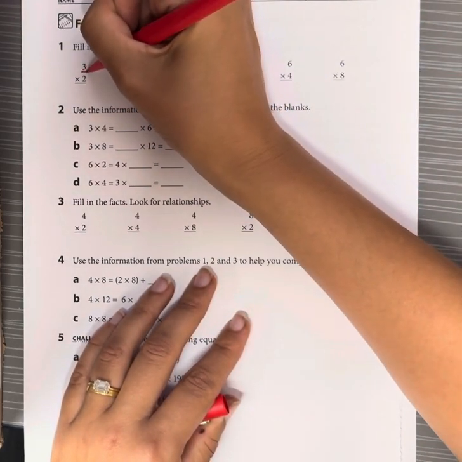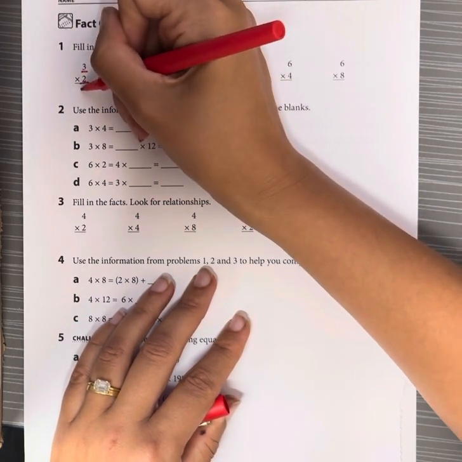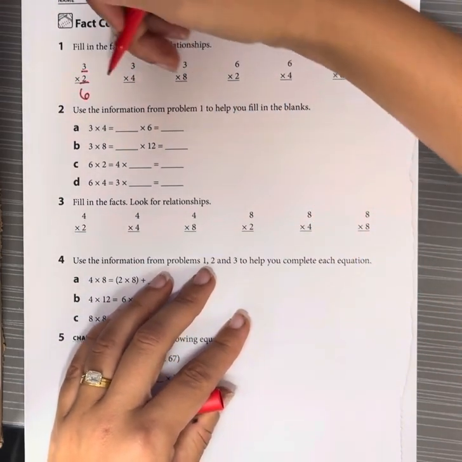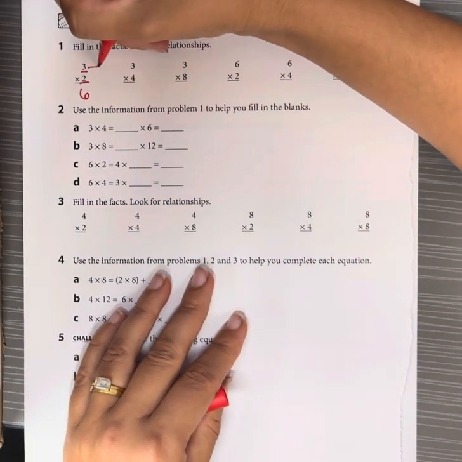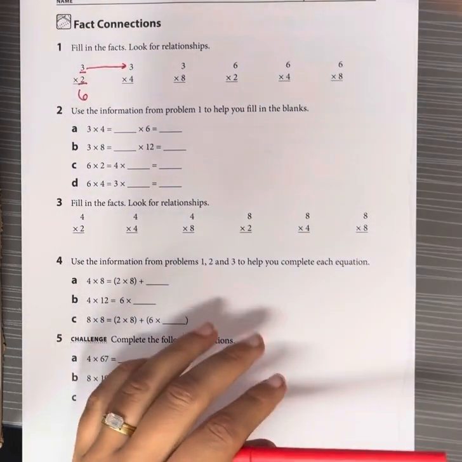Factors are those numbers that you're multiplying together to get the product. So like 3 times 2 is 6. And you may have skip counted that, or you may have just known it. But now what it wants you to start doing is looking across and seeing, what do you notice that is the same? And what do you notice that's different?